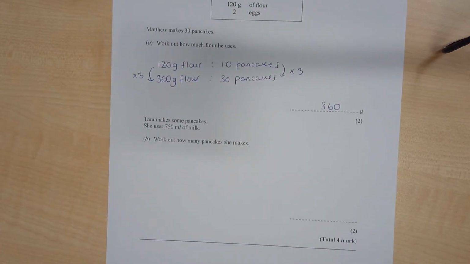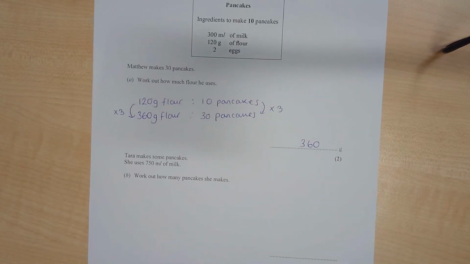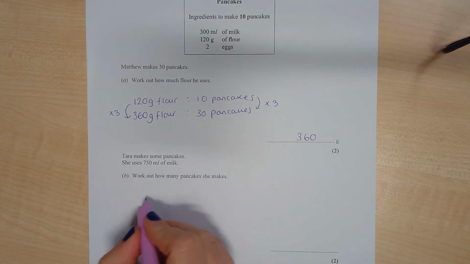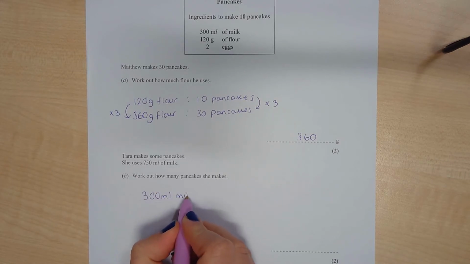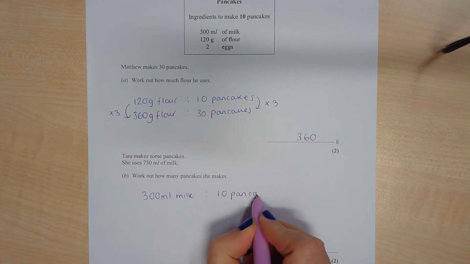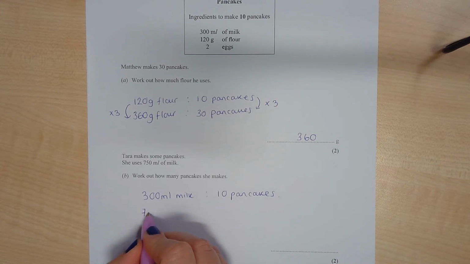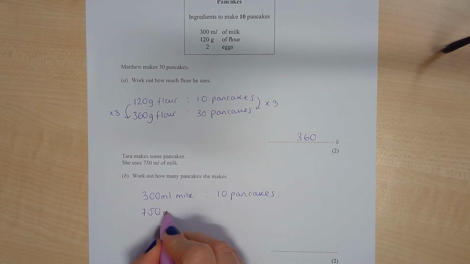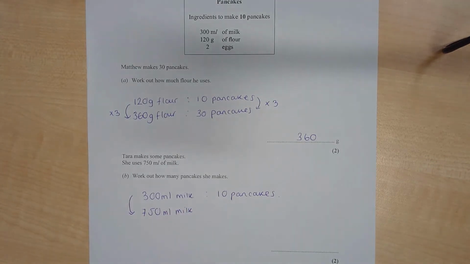And part B is Tyra makes some pancakes. She uses 750ml of milk. Work out how many pancakes she makes. So further up in the question we know that, let's write this down as a ratio first, that 300 millilitres of milk makes 10 pancakes. And we have used 750 ml of milk. Okay. We first need to work out our multiplier here.